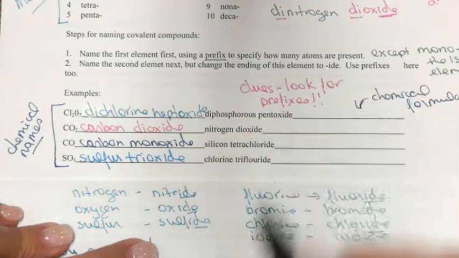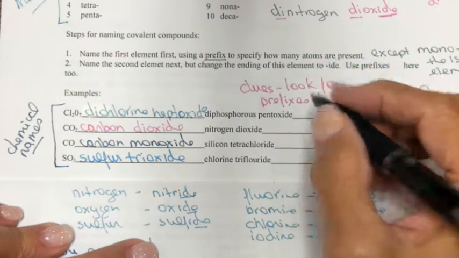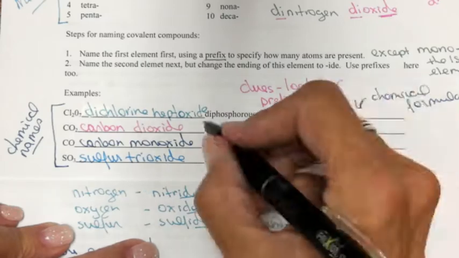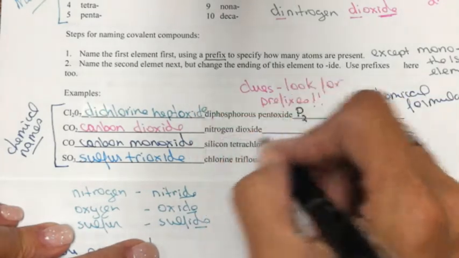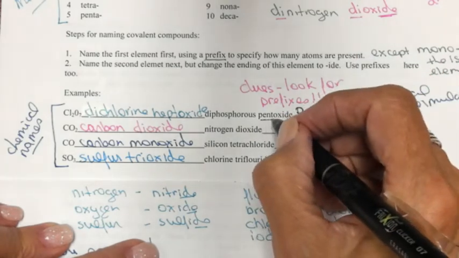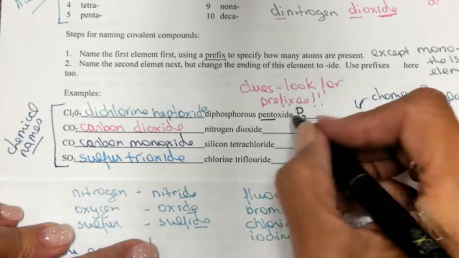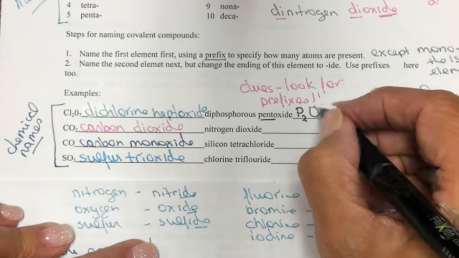Diphosphorus. So I need to be able to find the symbol for phosphorus. It's element number 15. This is P. It tells me I have 2. So that is the first element of my compound. The second element, there is a prefix that pent means 5. Oxide, go backwards, is oxygen, and I have 5.